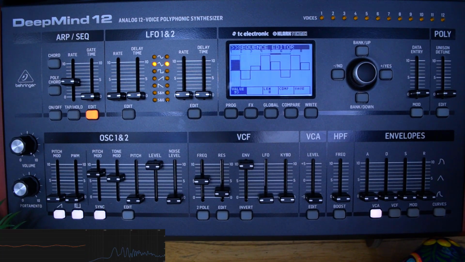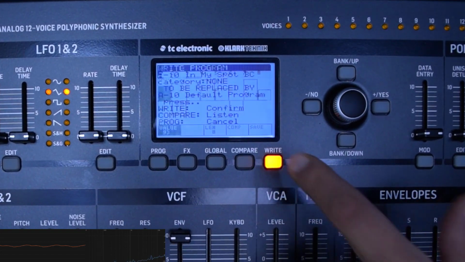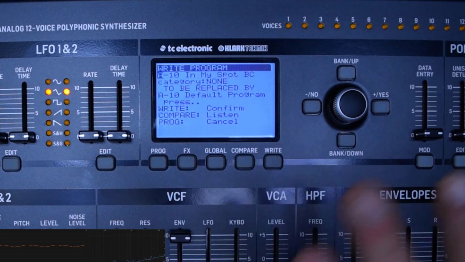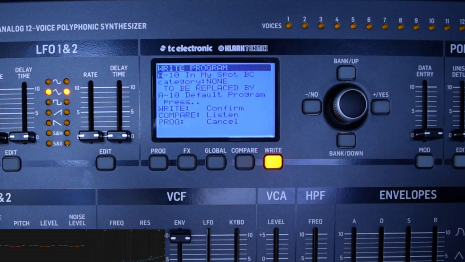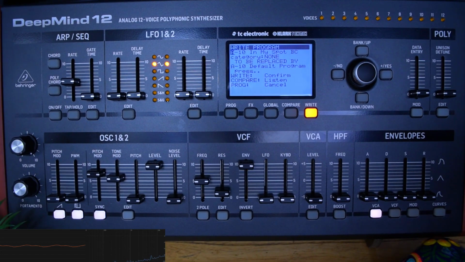Now, the difference with the pattern is that you can store your own patterns on 32 slots, one pattern each. The problem is that with the sequencer, you don't have this feature. If you're going to save the sequence, you need to save it on whatever patch you're using. So you get one sequence per patch. That's kind of the downside, but still, it's a very useful and usable thing.